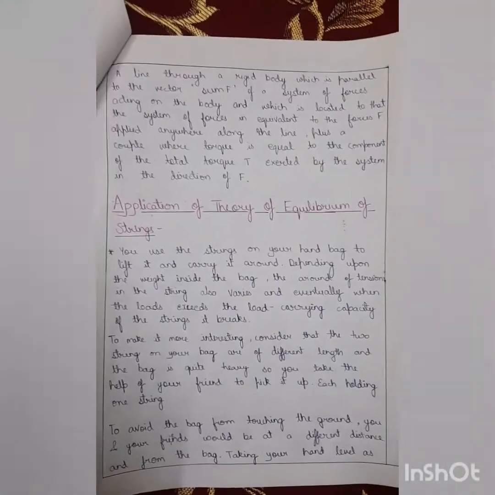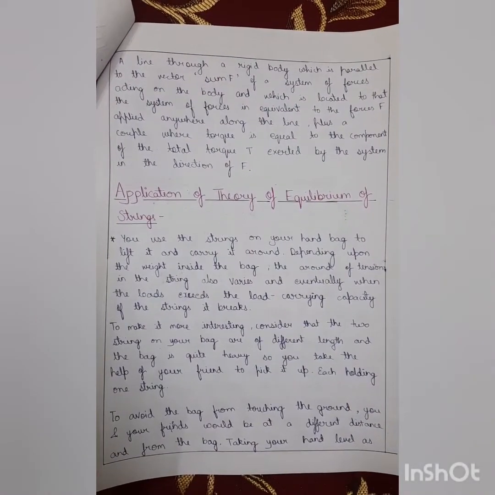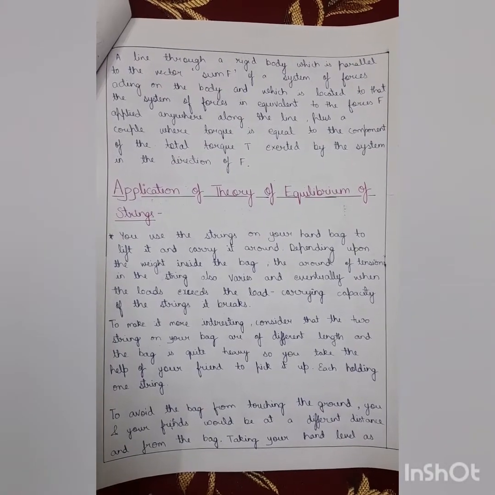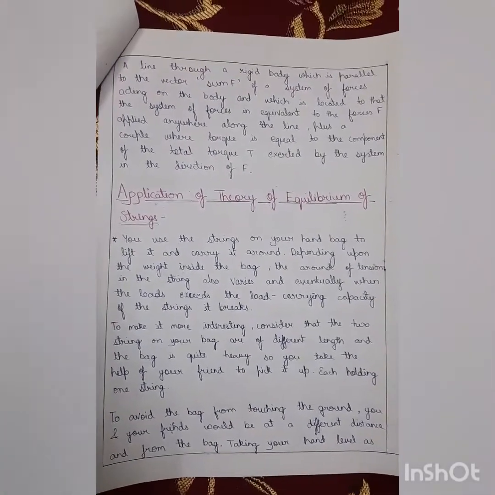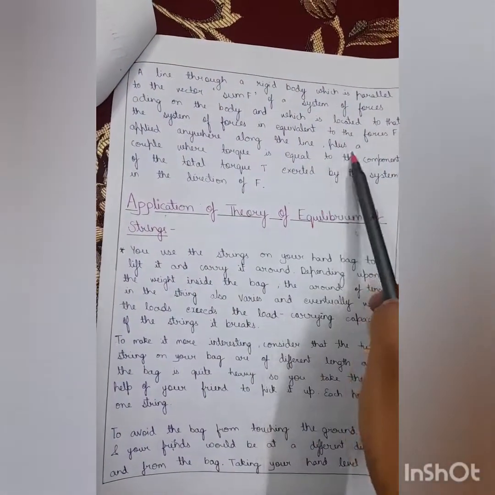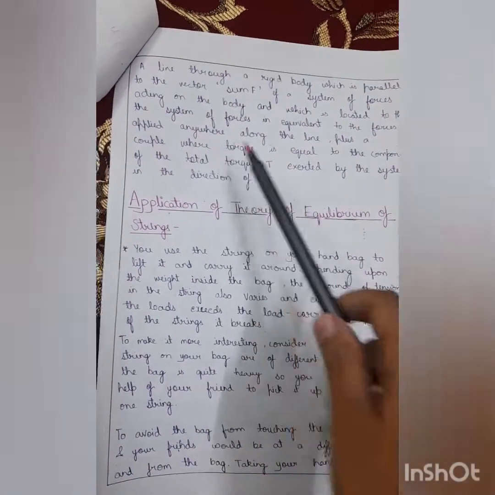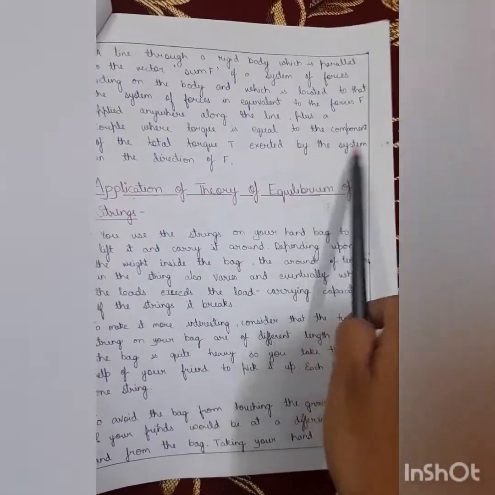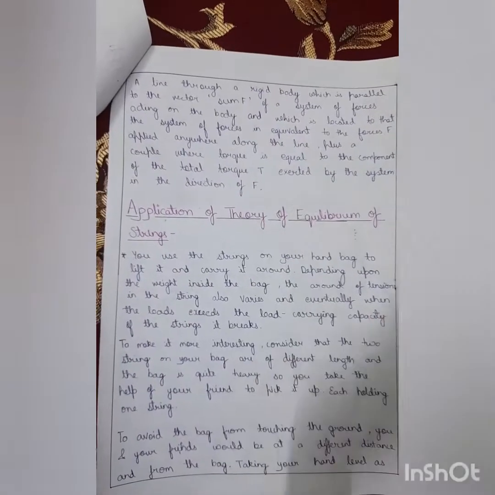A line through a rigid body which is parallel to the vector sum F of the system of forces acting on the body, and which is located such that the system of forces is equivalent to the force F applied anywhere along the line plus a couple, where the torque is equal to the component of the total torque T exerted by the system in the direction of F.